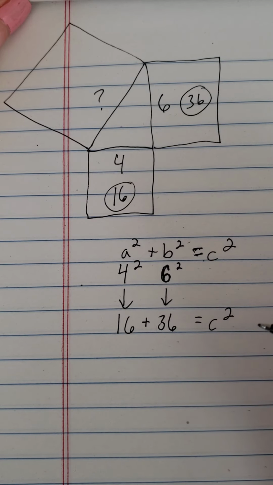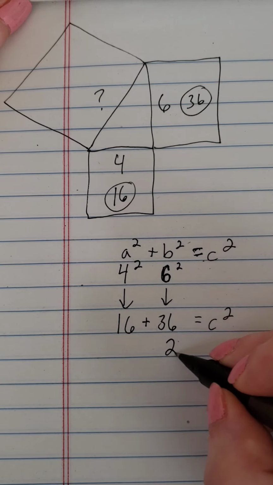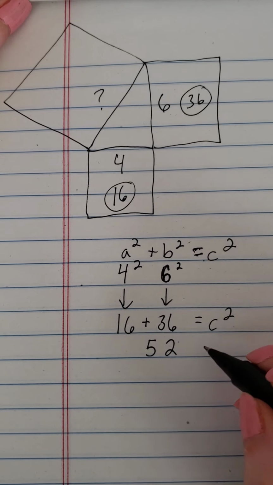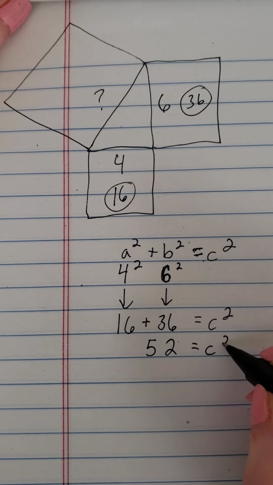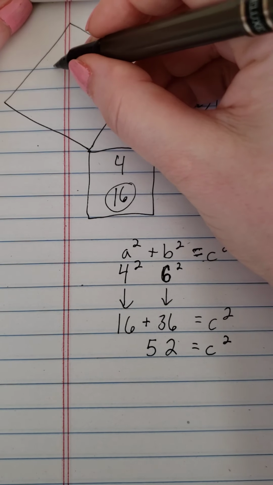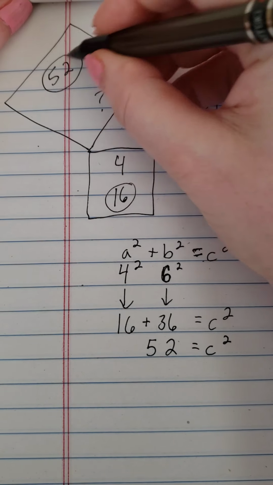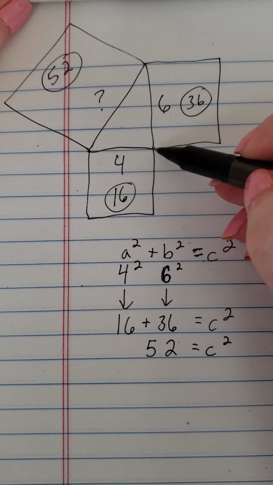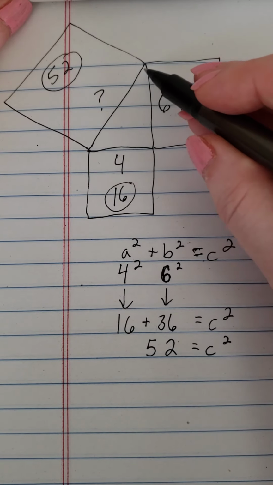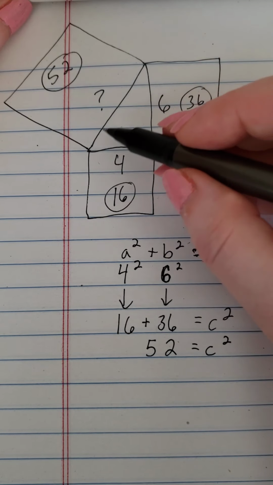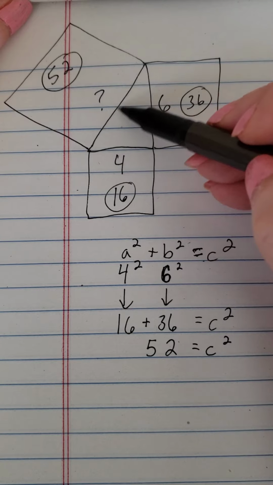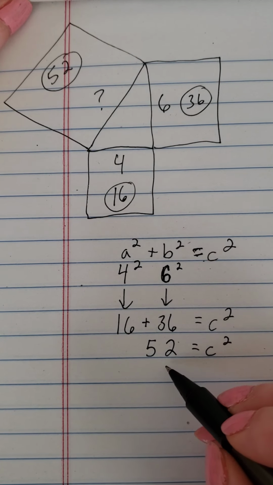So we're going to add these two up. I'm going to put down my 2, and we get 52, which is our c squared. So this square is 52. But again, that's not this length, because if this length is 4 and this is 6, there's no way this is 52. So be really careful that you don't say it's 52. You have to find that square root.